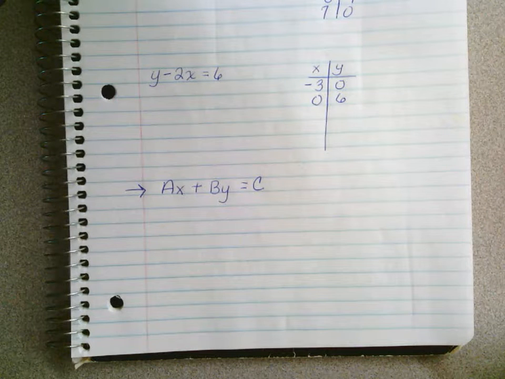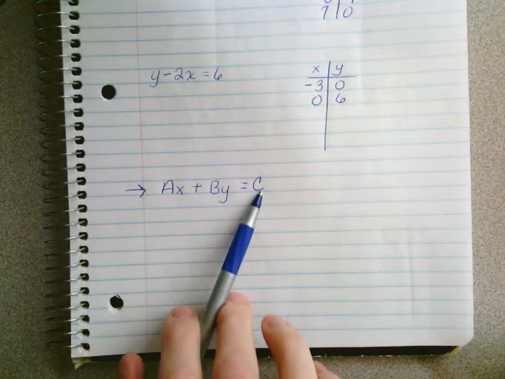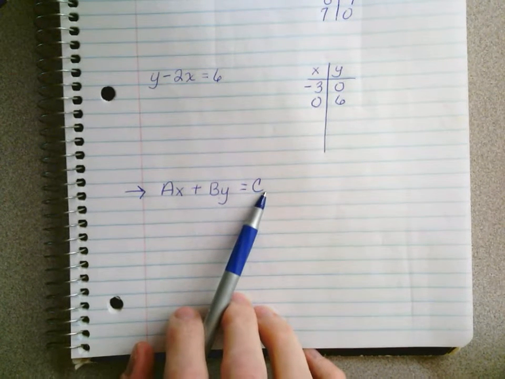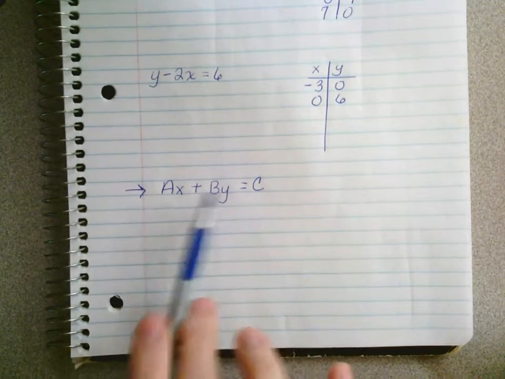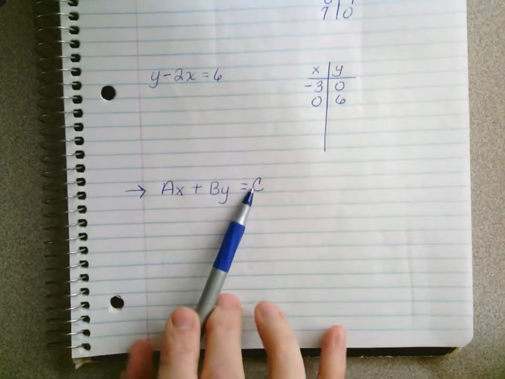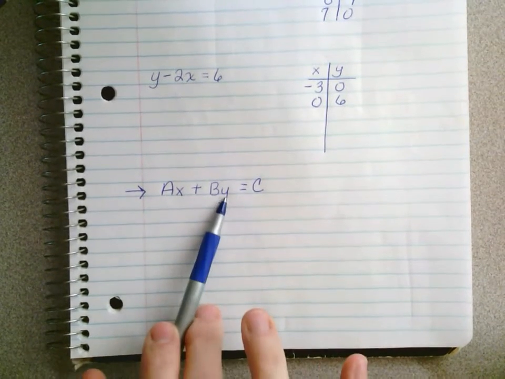Anytime you see an equation given in this form, something x, something y, and a number, you're going to be graphing a line. Okay? This is a line. And any values that satisfy whatever the equation is will be on this line.